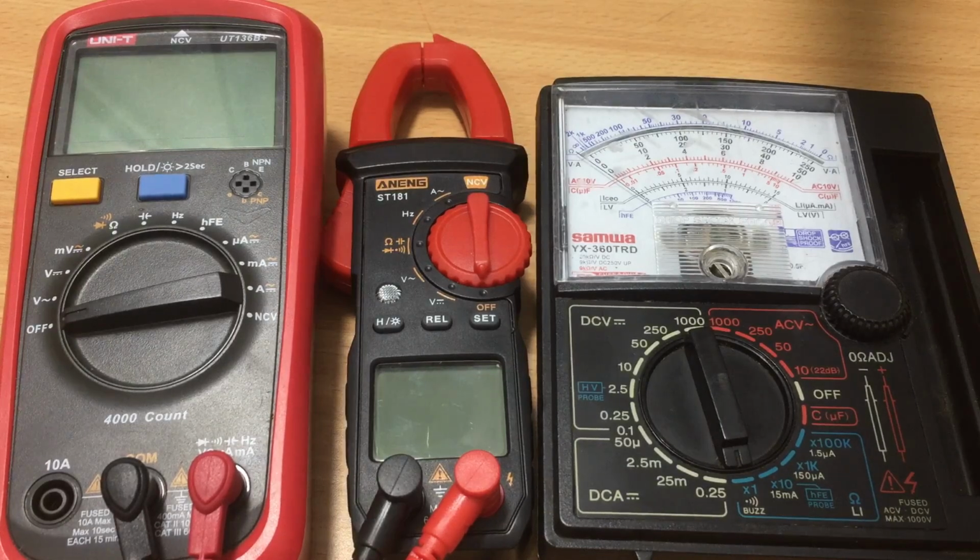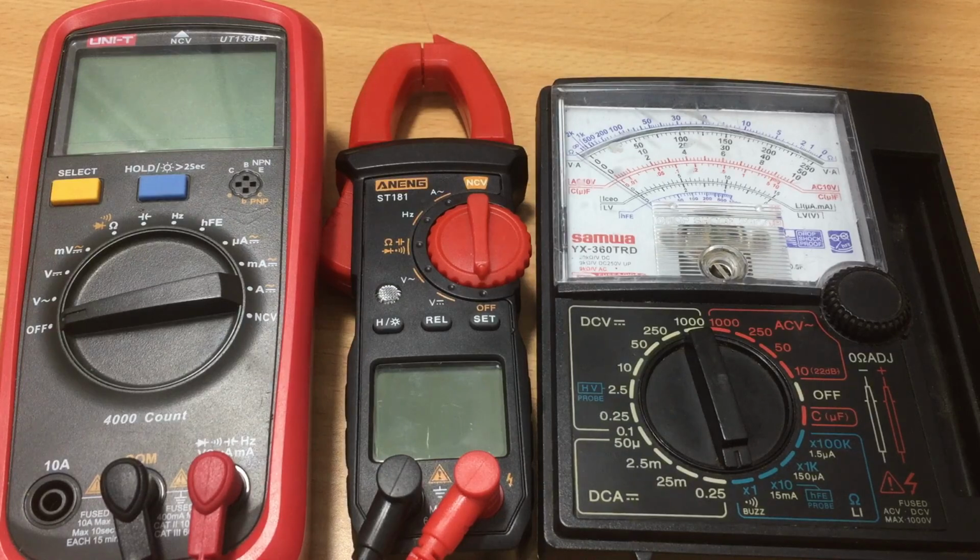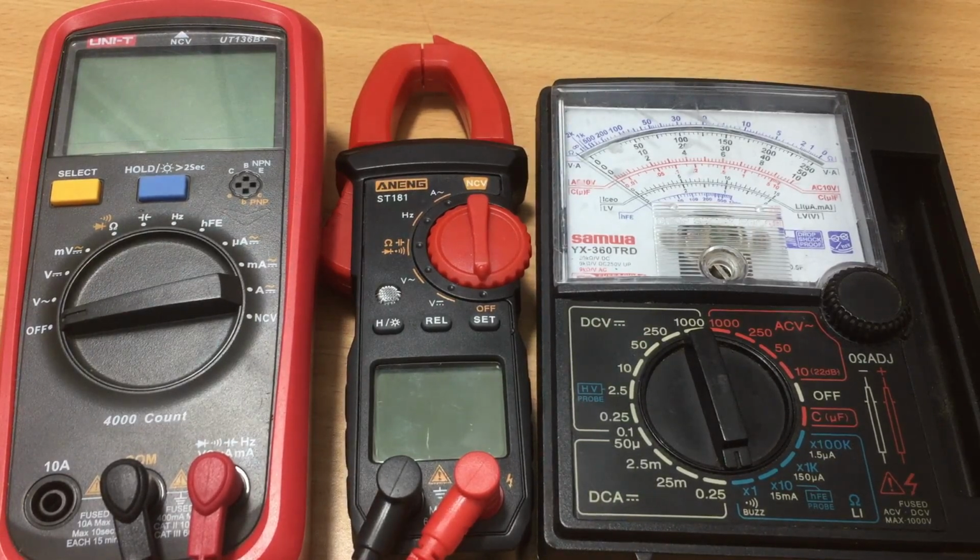at an acceptable level. So that is the review about my Sunwa YX360 TRD multimeter. If you want to know more, put it in the comment section. I will describe as much as possible.